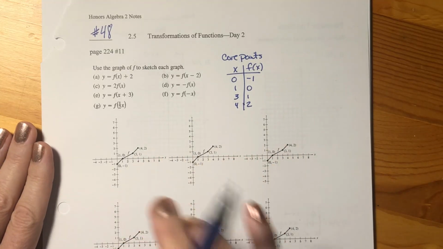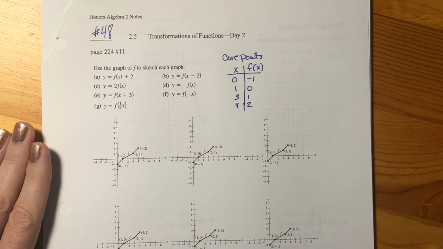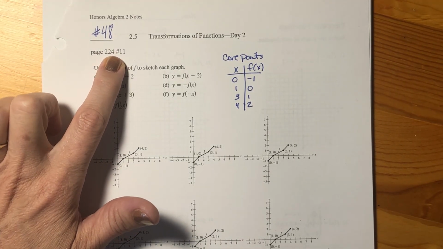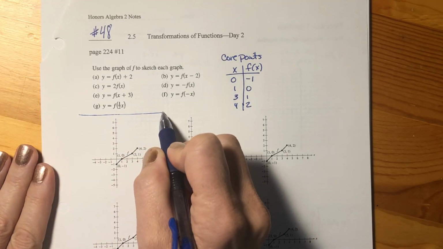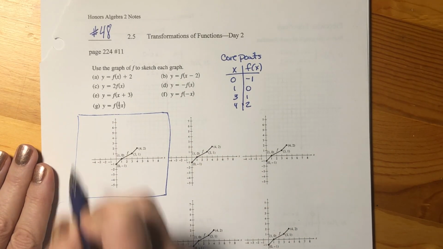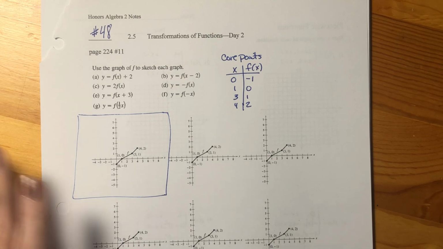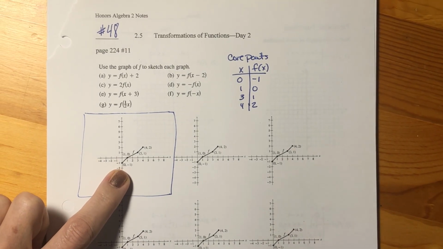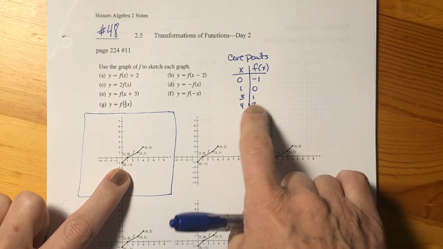What I really want us to do is to think about transformations of functions today in terms of something that's not necessarily one of the big 8 parent functions. I want to give you some kind of random function. This is from Ron's book on page 224, number 11, and he gives us this graph. This is our parent function that we're going to work with. It looks a little bit different than what we're used to. Notice that he gives us the ordered pairs: 0, -1, 1, 0, 3, 1, and 4, 2.